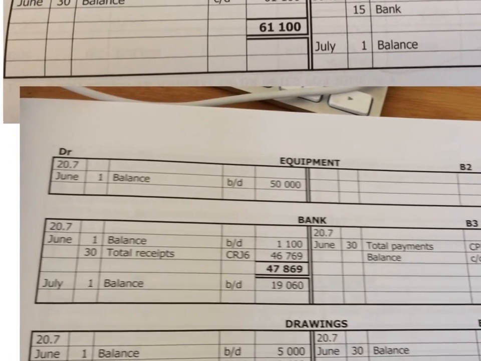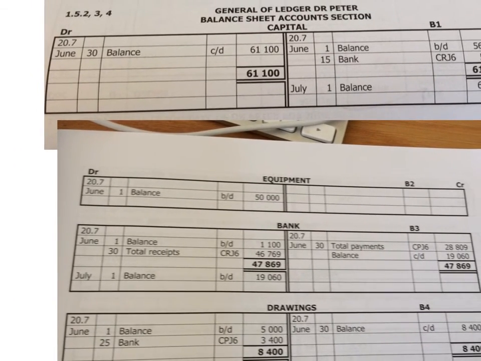Now let's look at the bank. Here you're going to see that on the 1st of the month, you brought the balance down that they gave you, which was 1,100. So you had a positive bank balance of 1,100. You're writing it on the debit side because this is an asset.